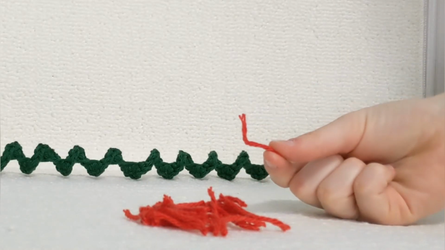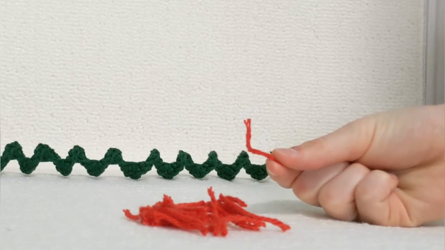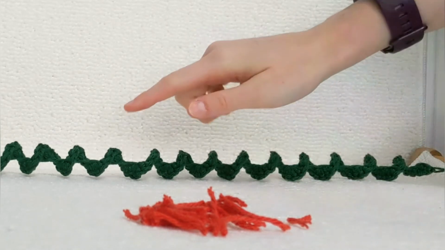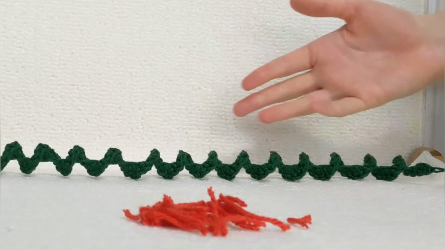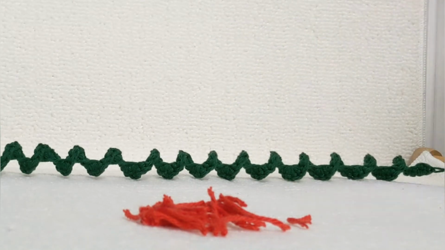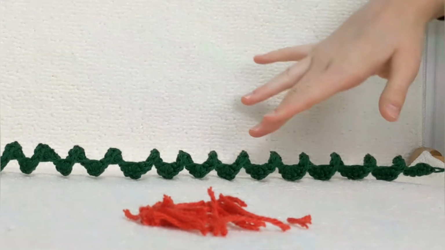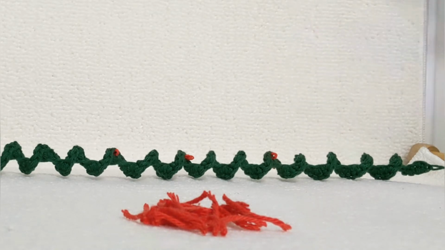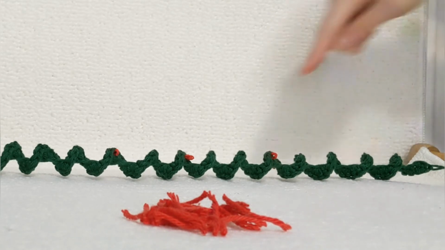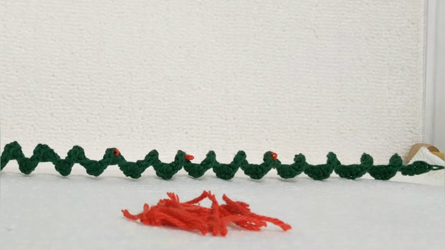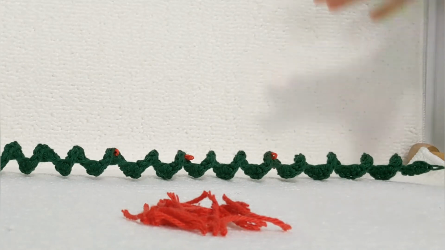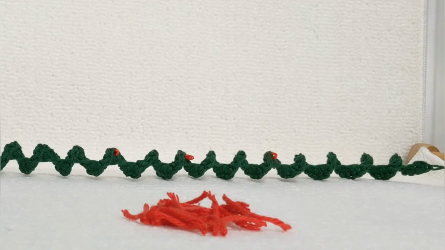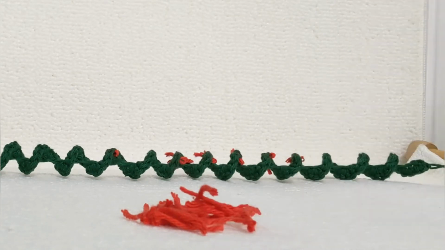So these red strings are going to represent our methyl groups, and this long helix is going to represent a gene or DNA molecule. The gene right now is not methylated at all. And now you can see that there's just a few methyl groups on the gene. This is called being undermethylated. And when a gene is undermethylated, it's overexpressed.